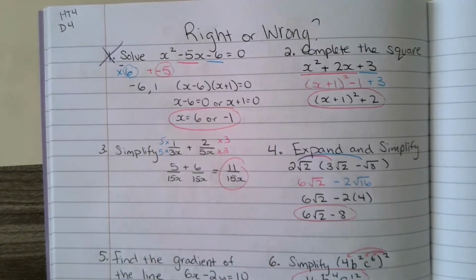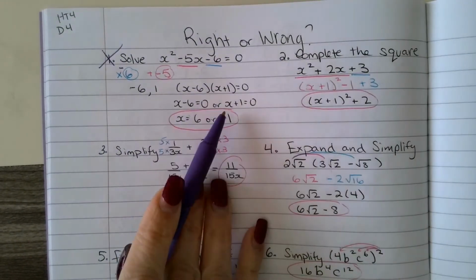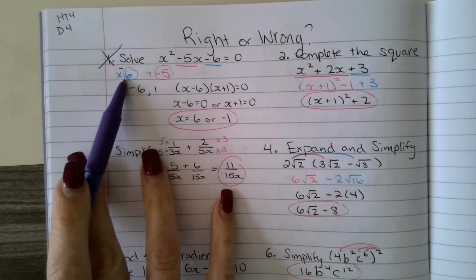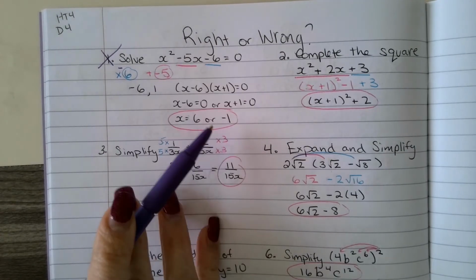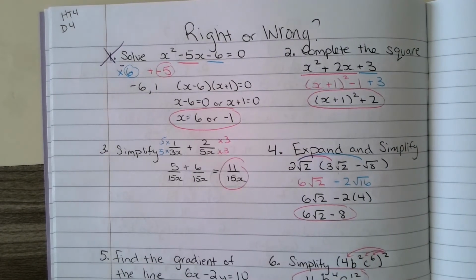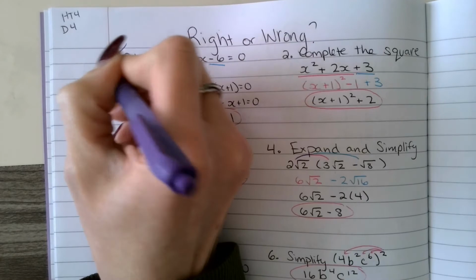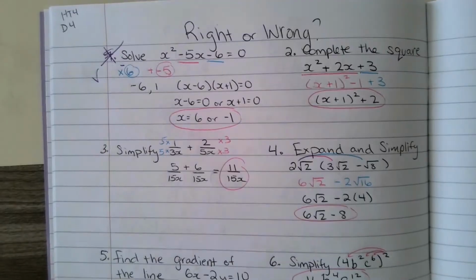Actually, now that I look at it, I think I did it right. I didn't mean to. -6 times 1 will give us a -5, which is what's there. So yeah, I think I accidentally did that one right, even though I copied down the value there. So number 1 was correct.